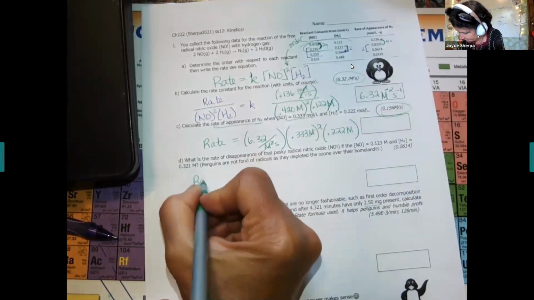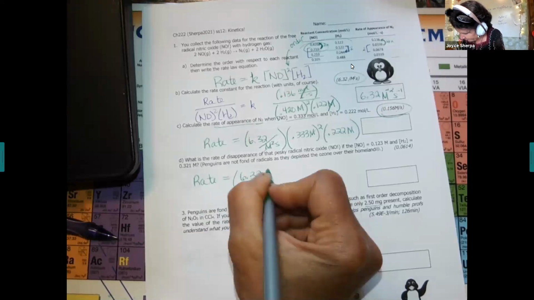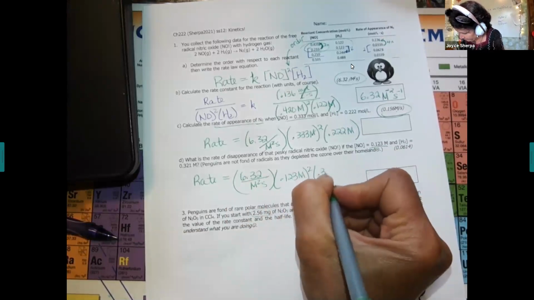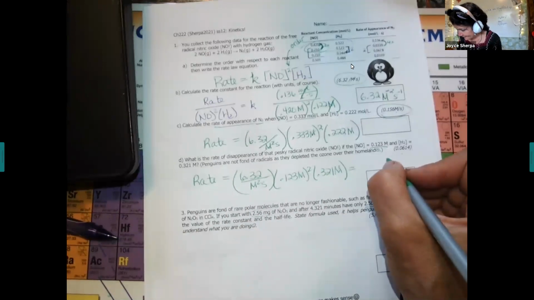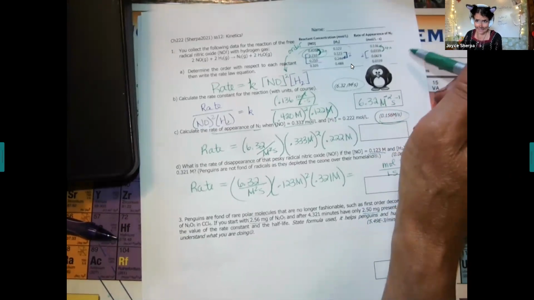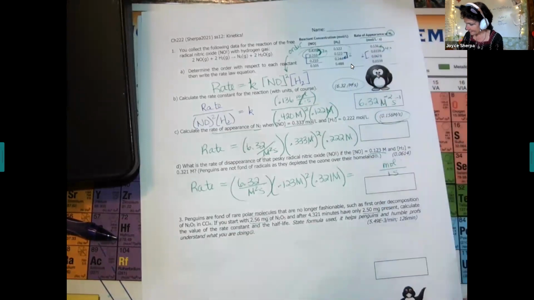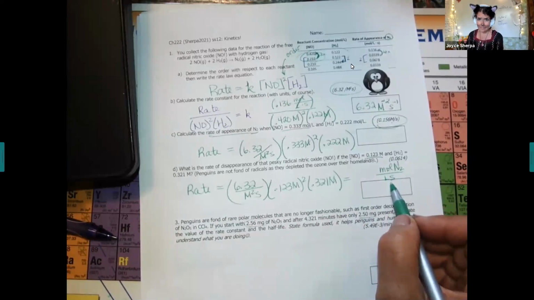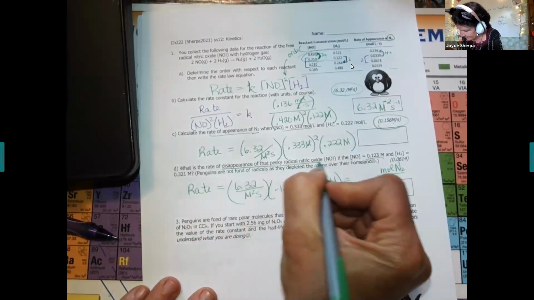Now, the next one is a similar idea, right? We'd plug in the numbers that I give you, which are 0.123 molarity squared, 0.321. When you punch that in, you're not going to get my answer. What you're going to get is a number that is moles per liter second, and that is going to be from the data table, and the rate law and the K that we calculated is for the rate of appearance of the nitrogen. So this is technically going to give you a number that's moles of nitrogen per liter second. So you have to do one more step because I want the disappearance of the NO.